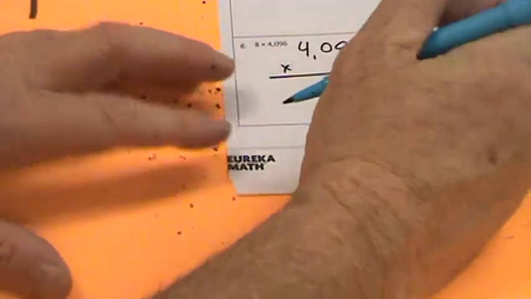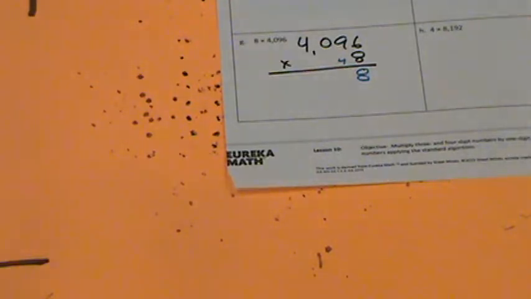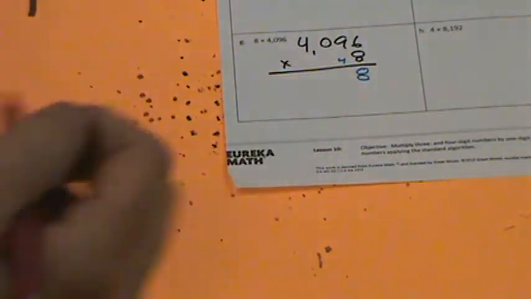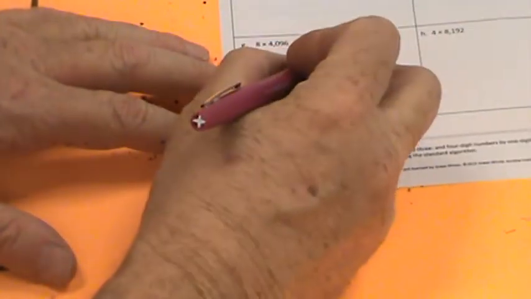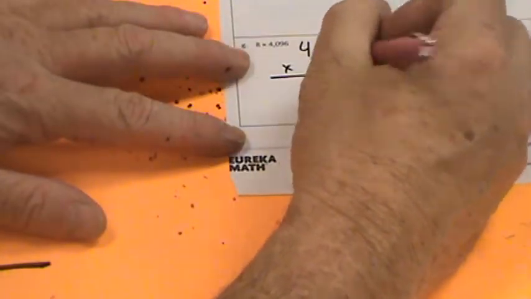There's 48. Now I'm going to do 9 times 8. 90 times 8, or 8 times 9 tens, would be 720, but I need to add this 4 on. So 72, 73, 74, 75, 76. So I'll put a 6 here and cross that out and put a little 7 there.